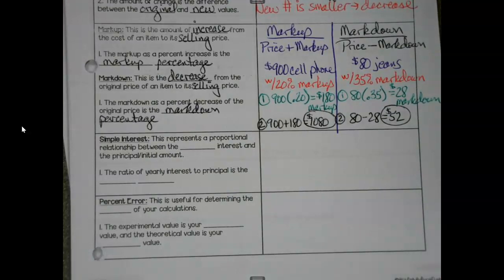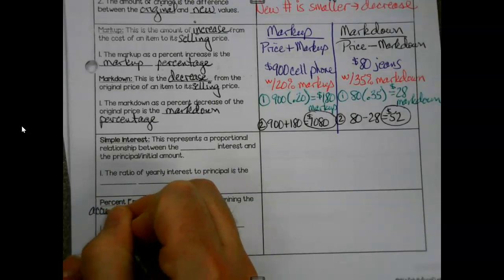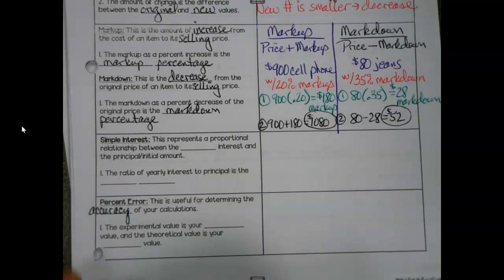So percentage of error. This is a little more interesting in business. This is useful for determining the accuracy of your calculations. Maybe sometime you want to know how much something is selling and you kind of guess what it is. You estimate instead of actually going to the numbers because it takes too much time. Your person in charge of that's not working today, whatever it happens to be. So, what we're going to talk about, now I'm going to change some vocabulary here a little bit.